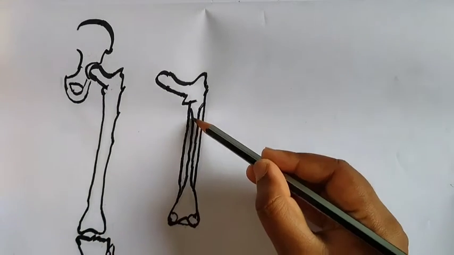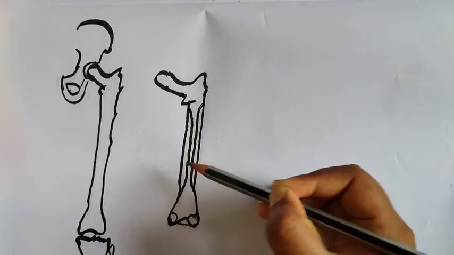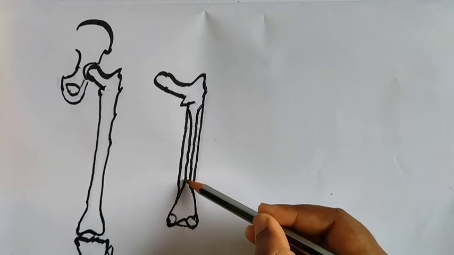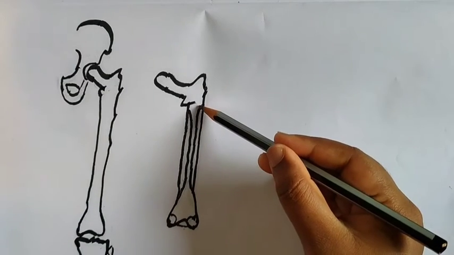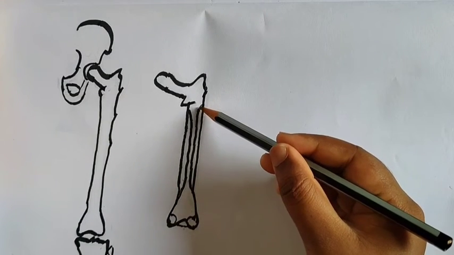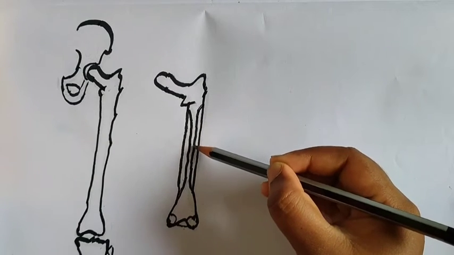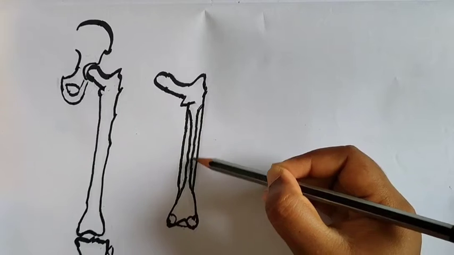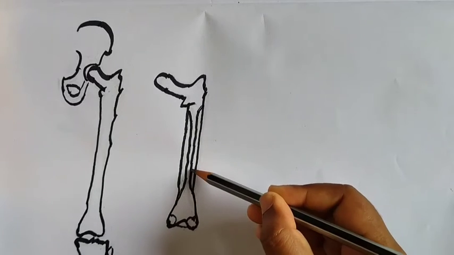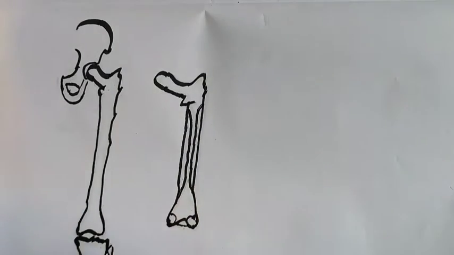Okay, this spiral line continues as the medial lip of linea aspera, and this medial lip of linea aspera continues as the medial supracondylar line. And here we have the gluteal tuberosity. The lateral margin of the gluteal tuberosity acts as the lateral lip of linea aspera. Okay, this lateral lip of linea aspera continues as the lateral supracondylar line.